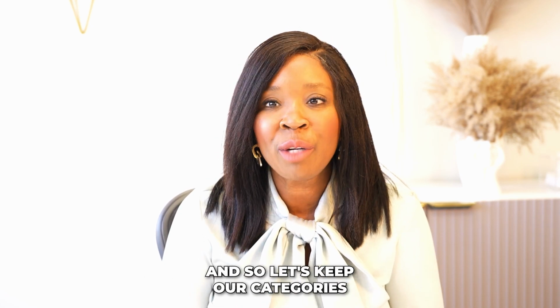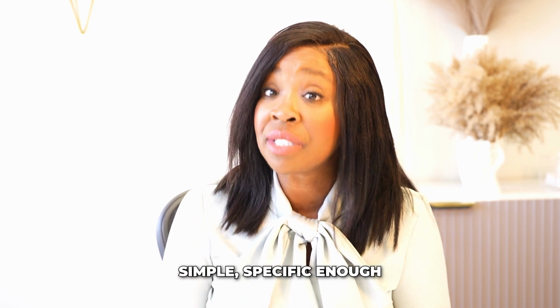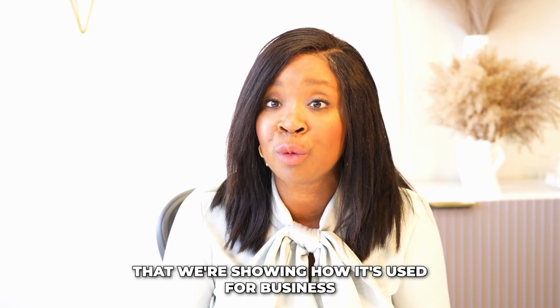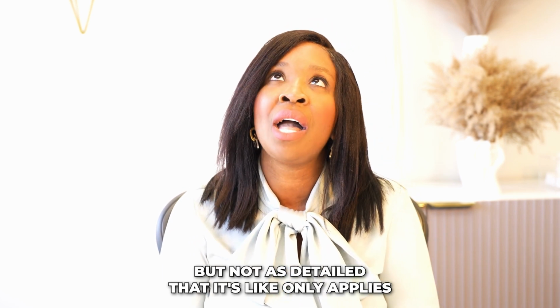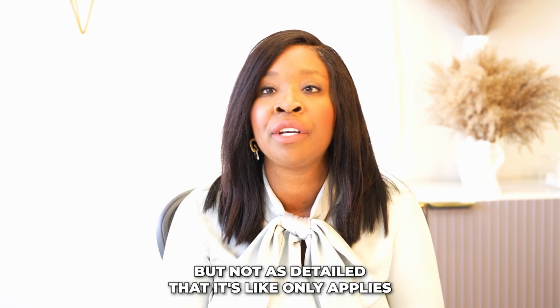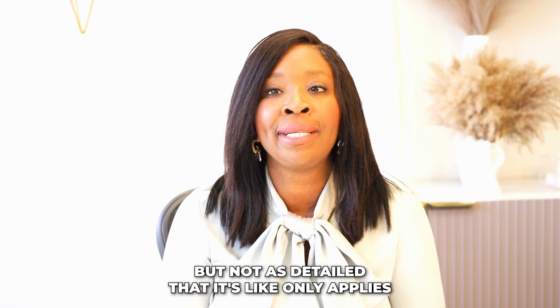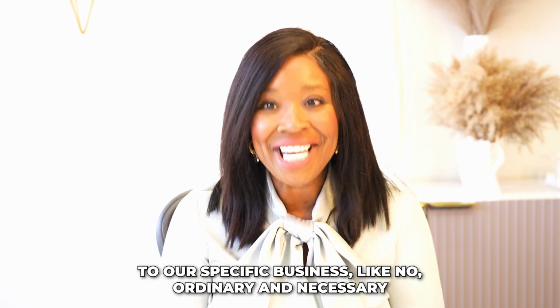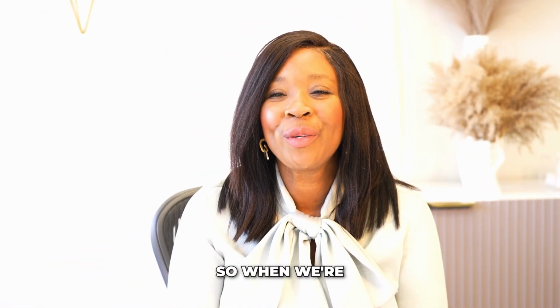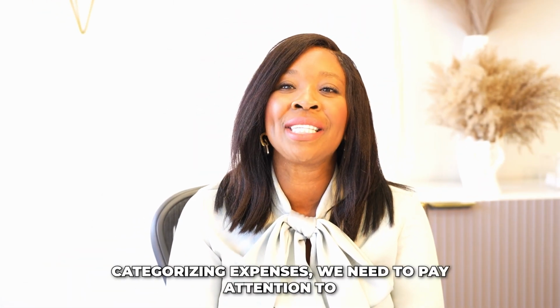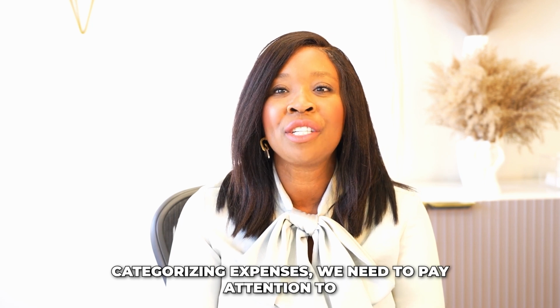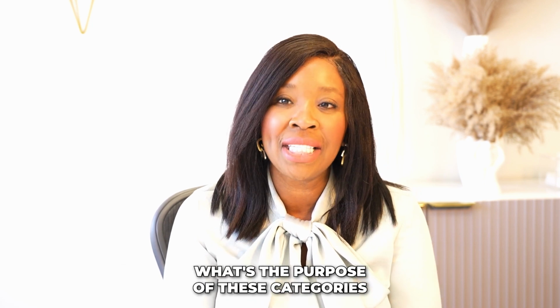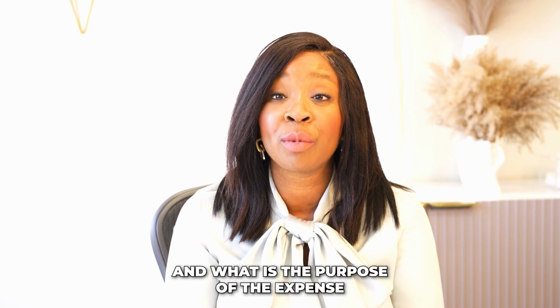And so let's keep our categories simple, specific enough that we're showing how it's used for business, but not so detailed that it only applies to our specific business. Like, no, ordinary and necessary. Okay, so when we're categorizing our expenses, we need to pay attention to what's the purpose of these categories and what is the purpose of the expense.